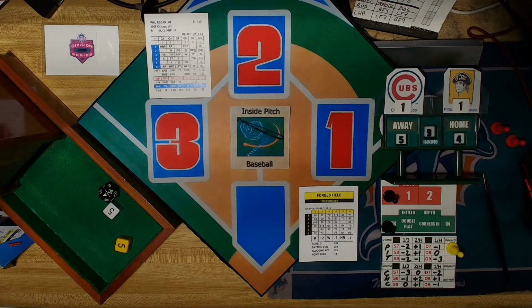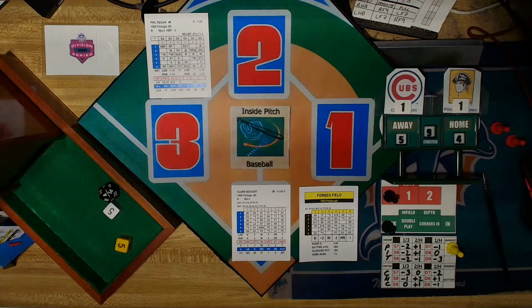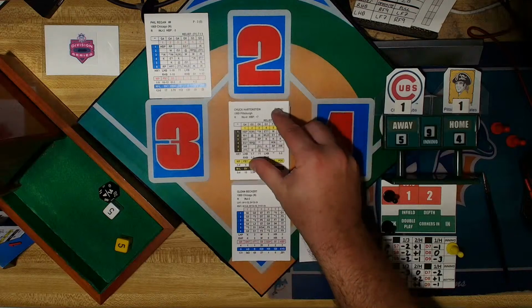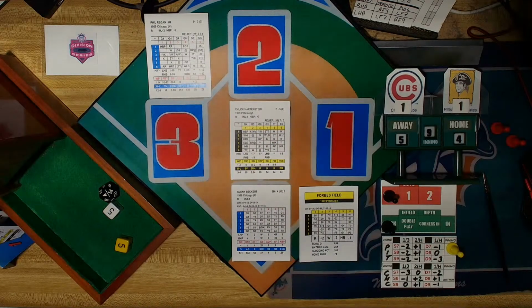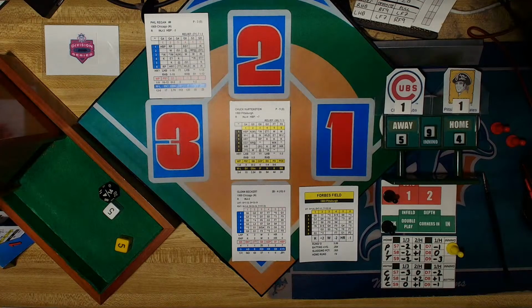Top of the 9th inning, though, Cubs lead 5-4. Glenn Beckert's the leadoff batter for the Cubs. He's 2 for 4. Pirates need a pitcher, and they got right, left, right coming up. So coming on to pitch for the Pirates is going to be Chuck Hartenstein. 5-4, 10 saves, a 3.94 ERA. Hartenstein has 1 hold in the postseason, and he is the 4th Pirate pitcher.